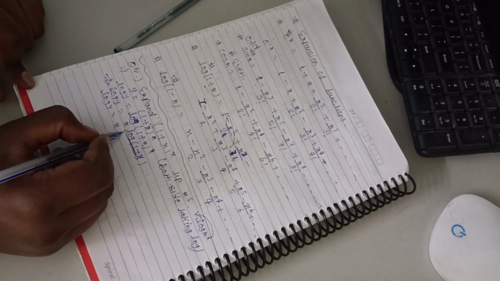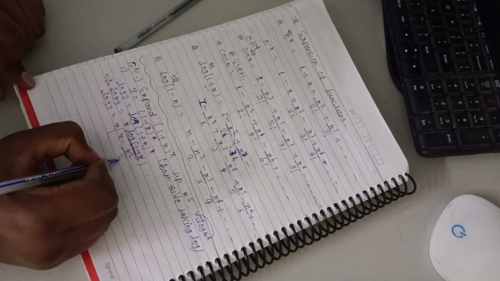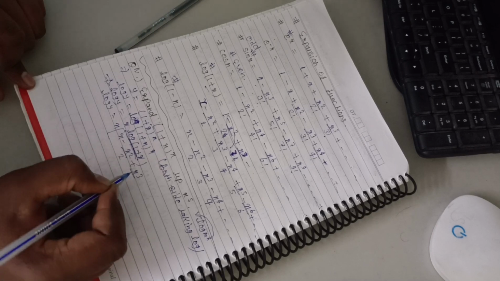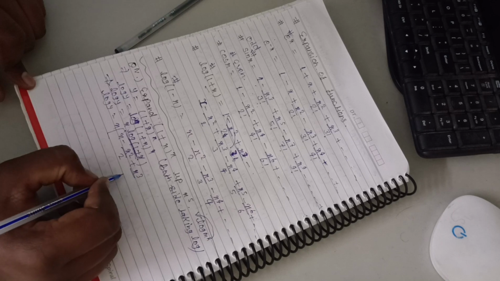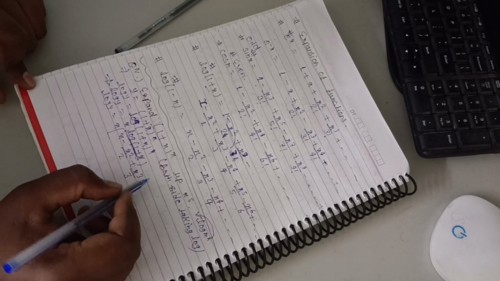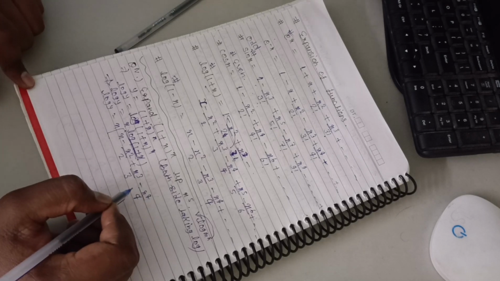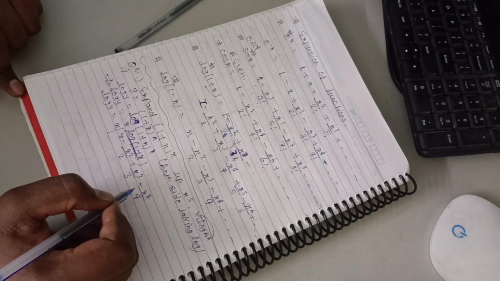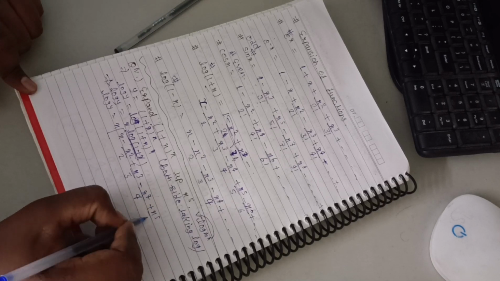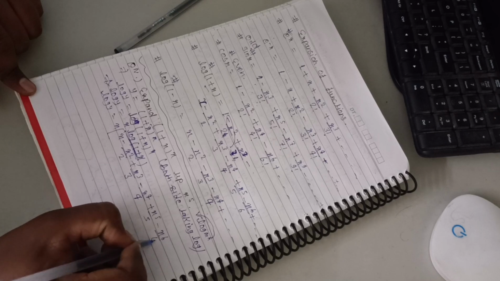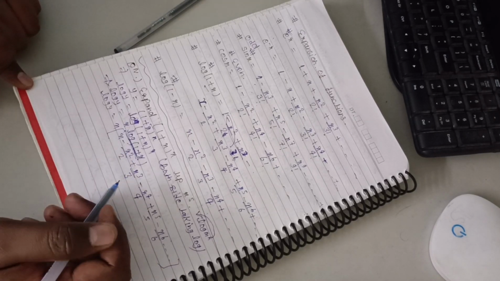We will simply put x minus x square upon 2 plus x cube upon 3 minus x4 upon 4 plus x5 upon 5 minus x6 upon 6 and so on. So this was the expansion of log 1 plus x.